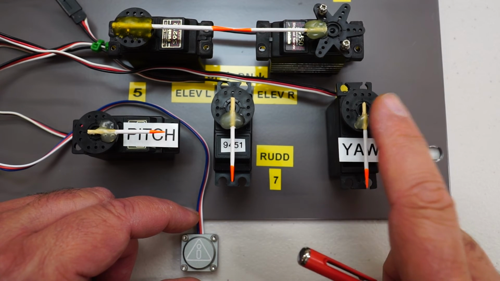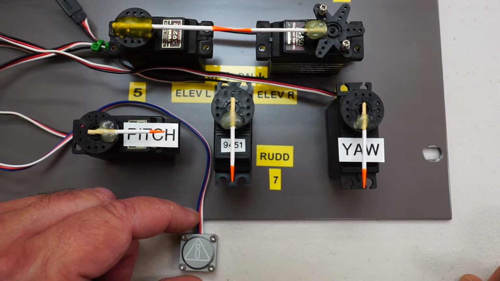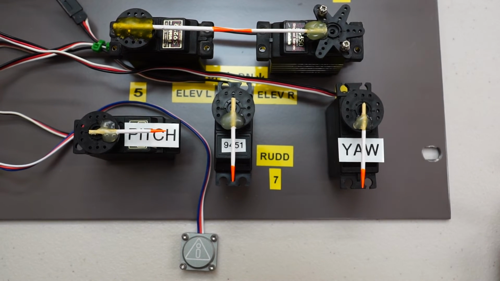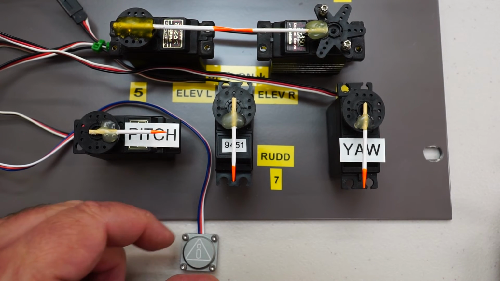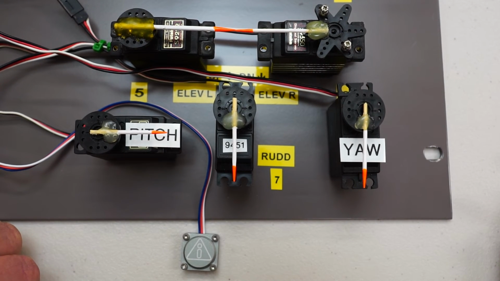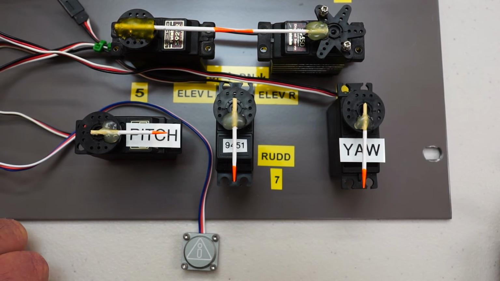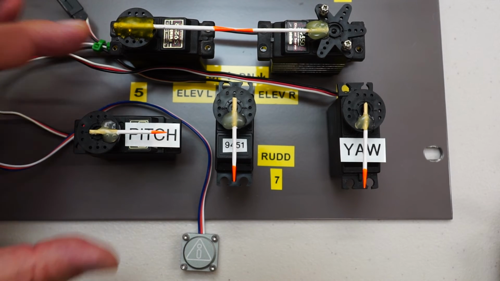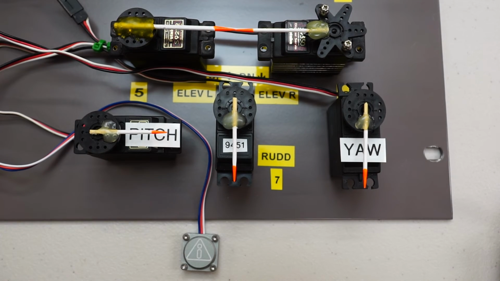So the yaw servo should do the same thing. If the model yaws, not tilts, say to the left, in other words the gyro sensor rotates anti-clockwise, the vectored thrust nozzle has to correct by pointing to the right as viewed from the rear. So the nozzle will actually rotate around in this direction.